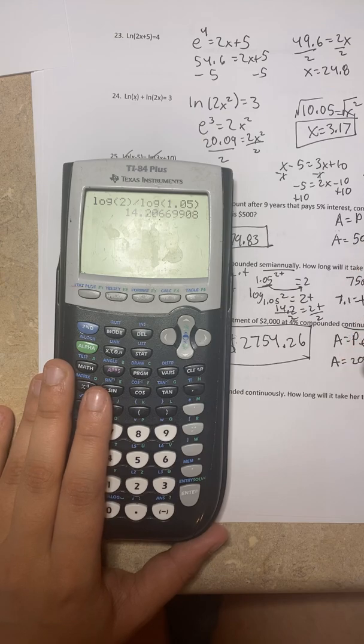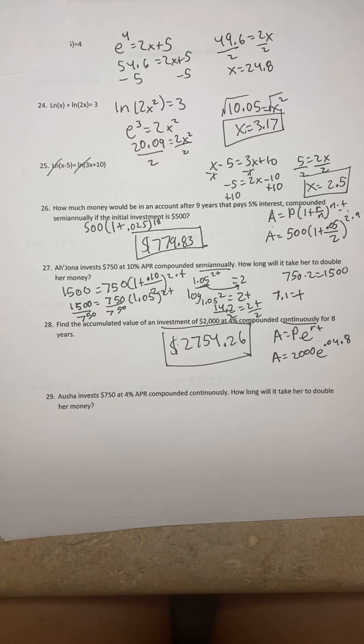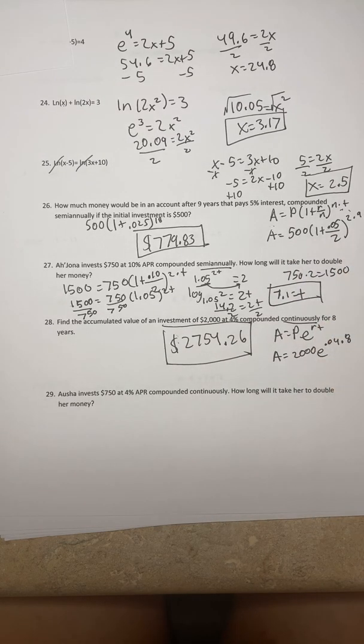7.1 equals t. And so for some problems, depending on whether it's online or in class or whatever, usually with time you're going to use whole numbers. So your final answer would either be 7 or 8 years, depending on how you round, and if it's a multiple choice problem, how they give it to you. But 7.1 is what I will take for that one.